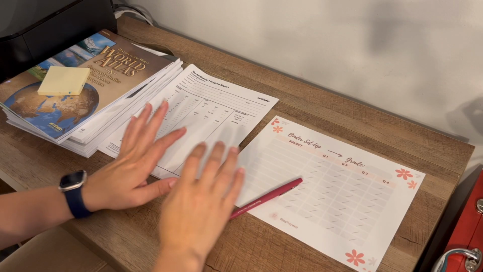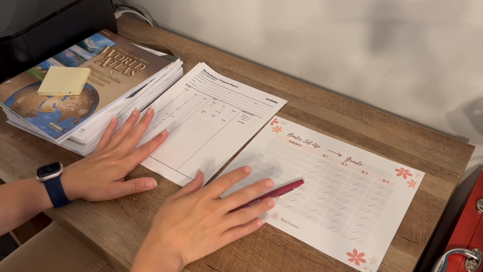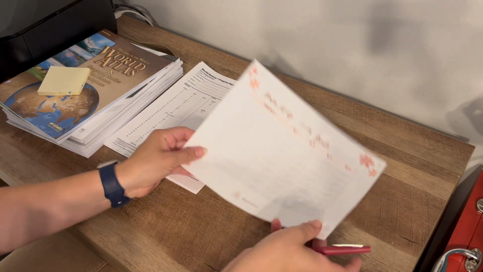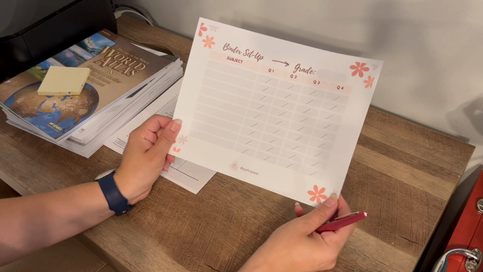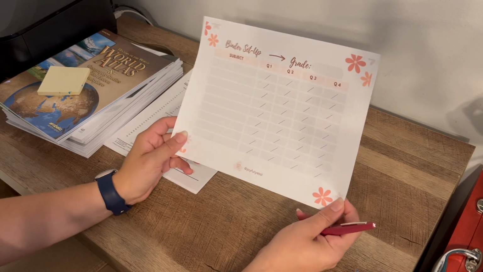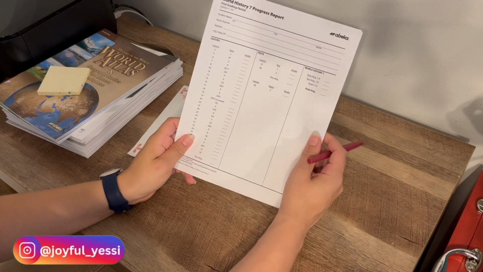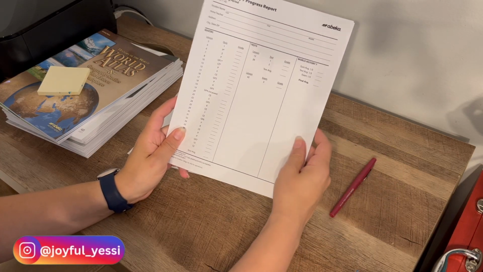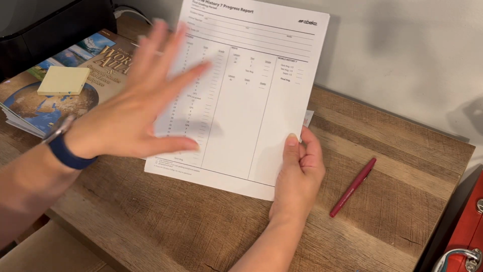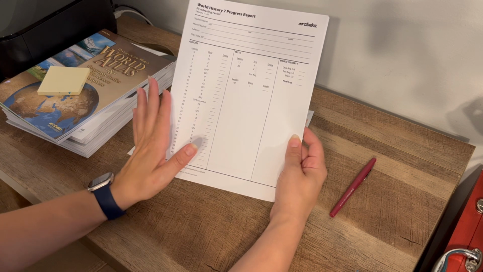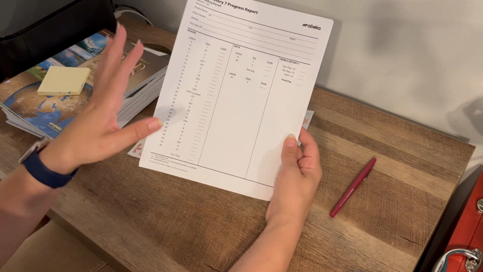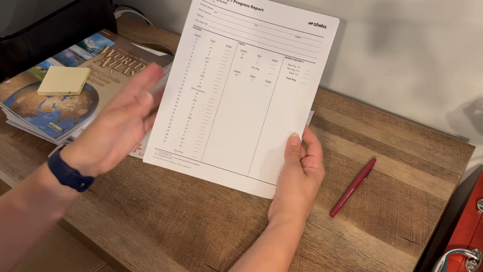Great. So to set up our 7th grade binder, I'm going to be using this printable that I have created. You are welcome to go ahead and download it. I also went on the ABEKA website and printed out their progress reports. You can get these on their website completely free for whatever grades you're going to be working on.